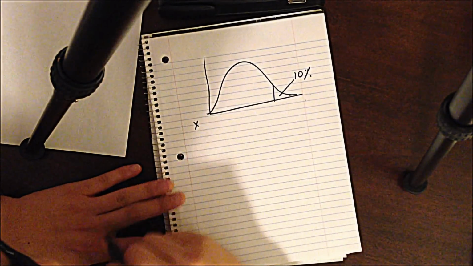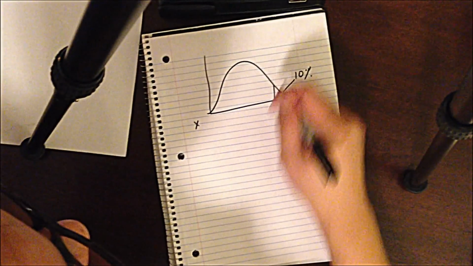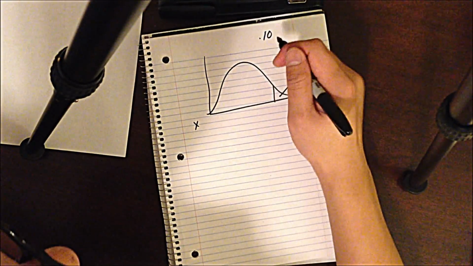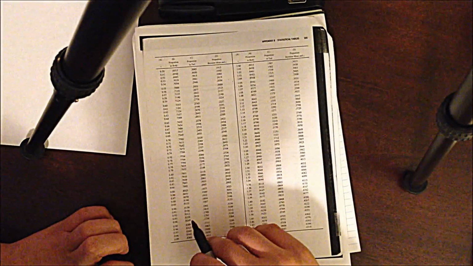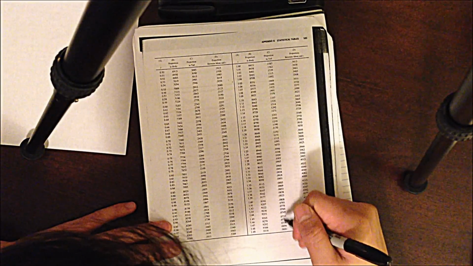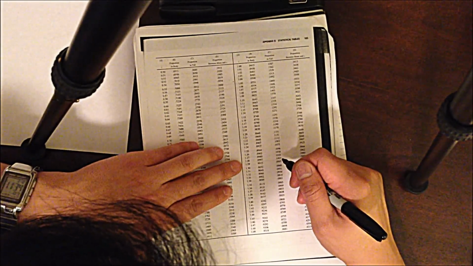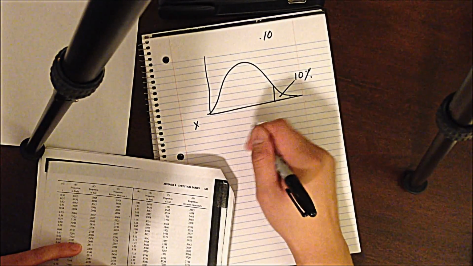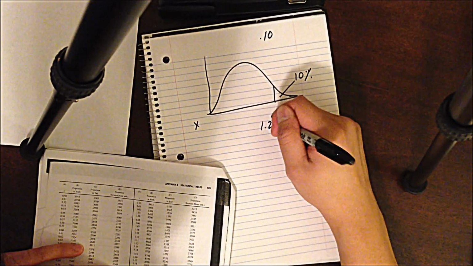How am I going to do that? So 10% is 0.10, right? So we know that the proportion is 0.10. So if we go to our table and go to column C and look for 0.10, I find 0.1003. That corresponds to a z-score of 1.28. So 1.28 is right here. Okay?